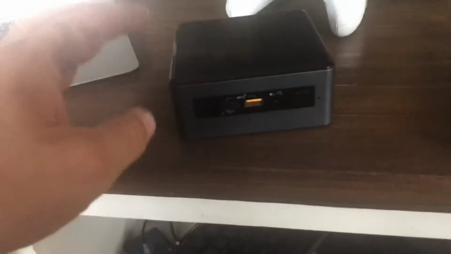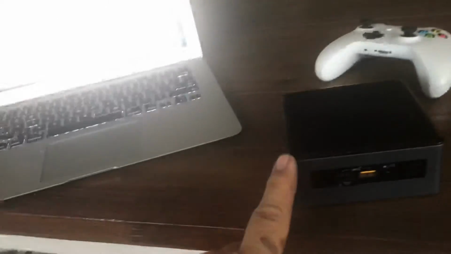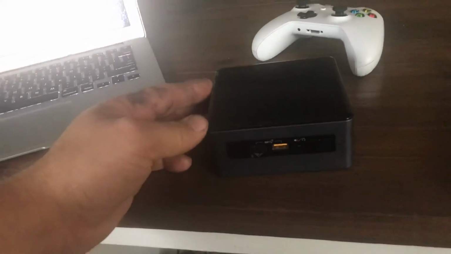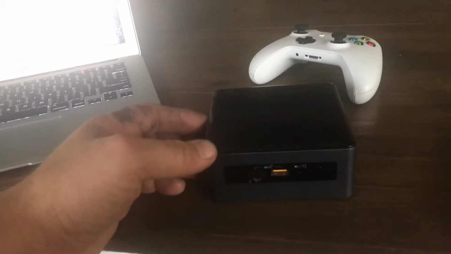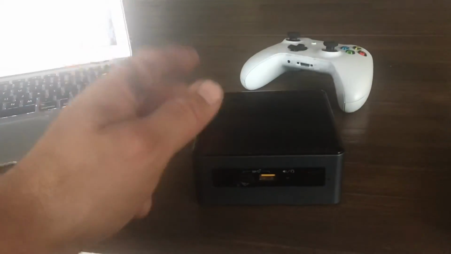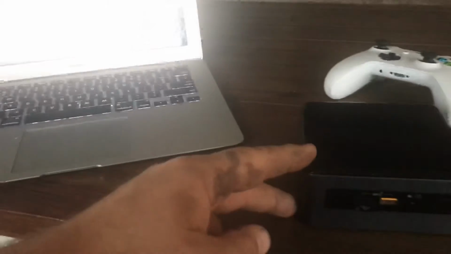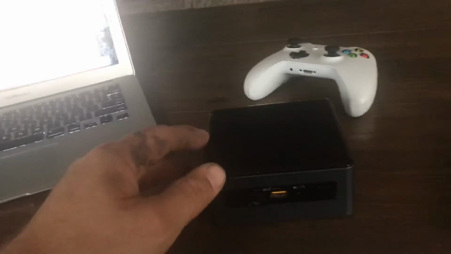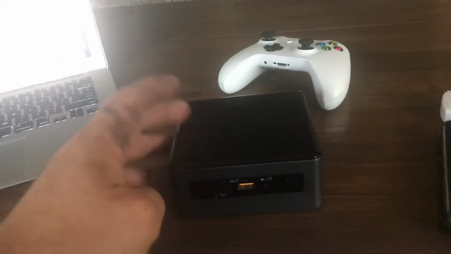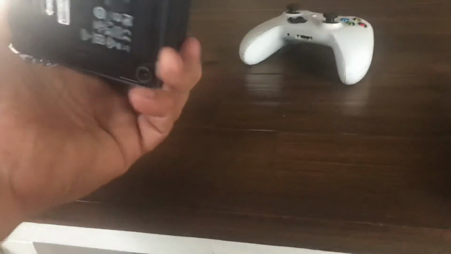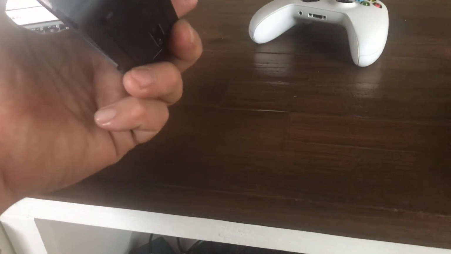With the RAM you can get any, but you have to be careful, because they told me at the shop, I think it was Crosshair or something, that the RAM doesn't work on these ones of that brand. I don't know why, but you have to be careful what RAM you buy. Anything else? Yeah, it looks good. Everything works fine.